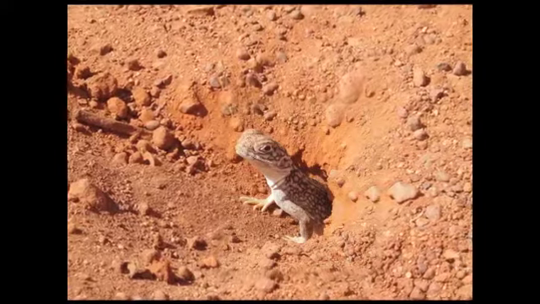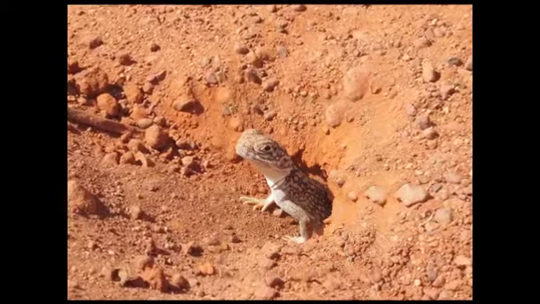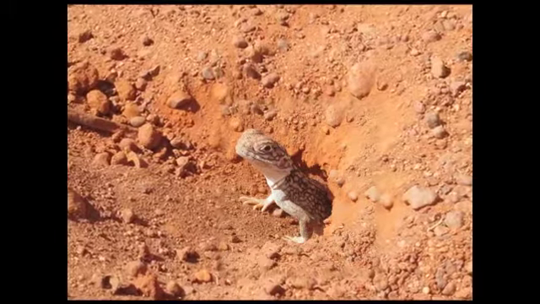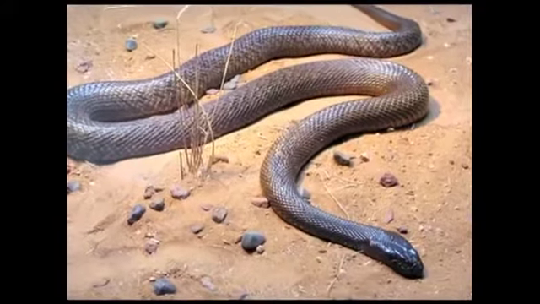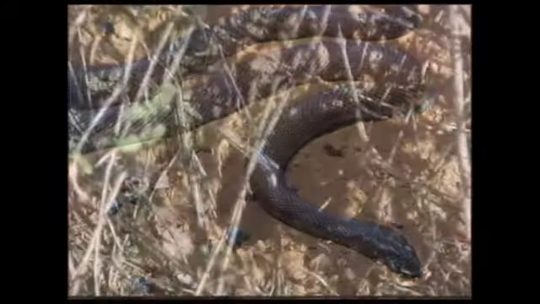These animals burrow into deeper, cooler sand during daytime. This not only helps in preventing water loss, but also escaping high temperatures.